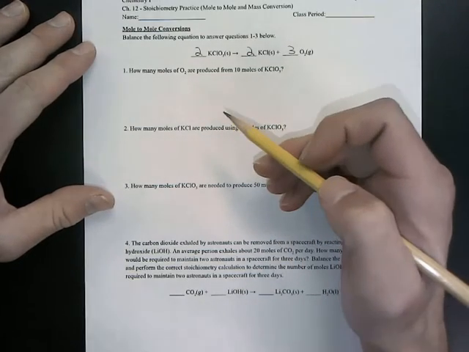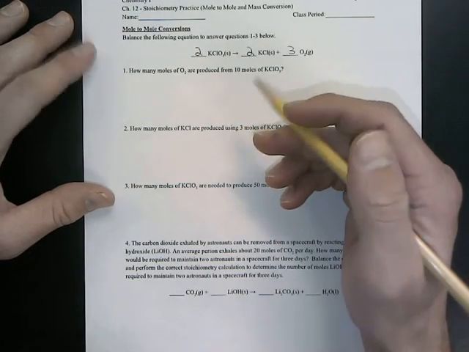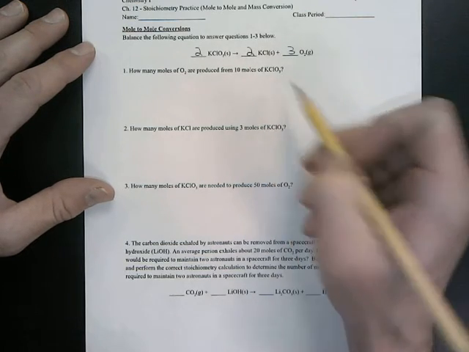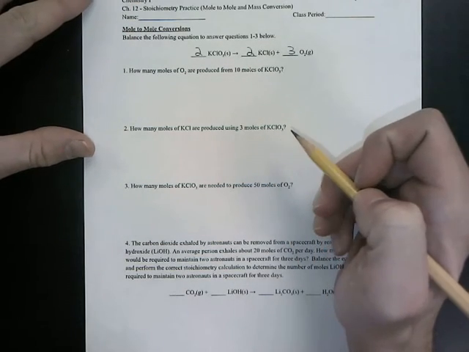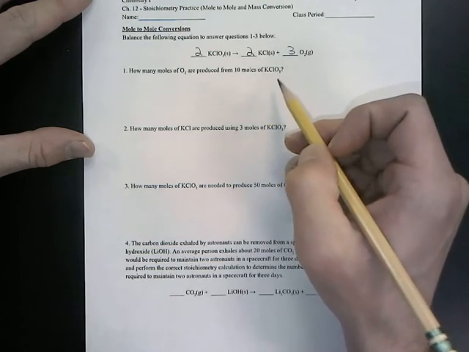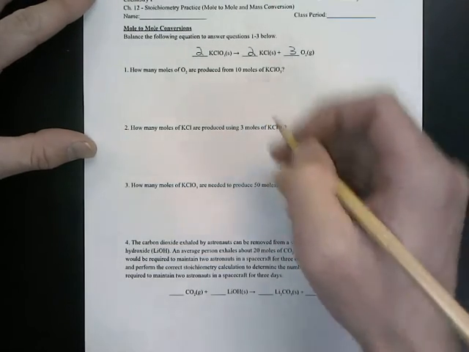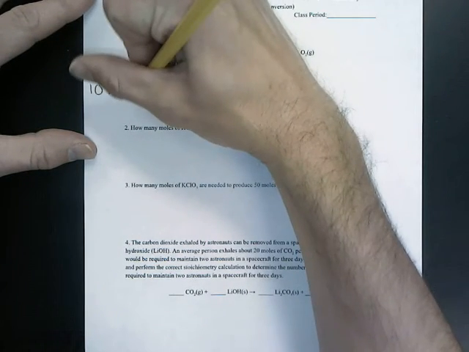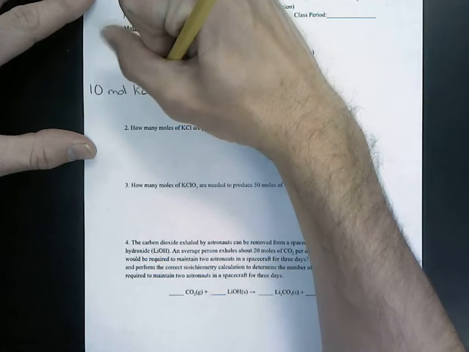So it says how many moles of O2, oxygen, are produced from 10 moles of potassium chlorate, or KClO3. So we always start out by writing down what is given out of our equation. So right now we have 10 moles of KClO3.